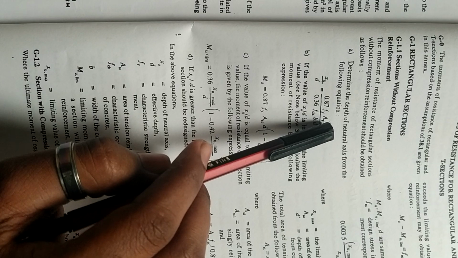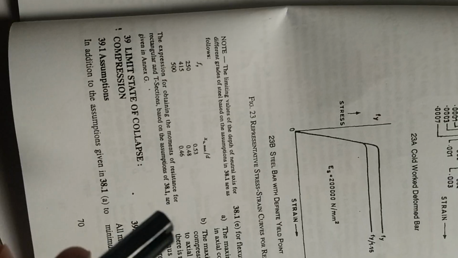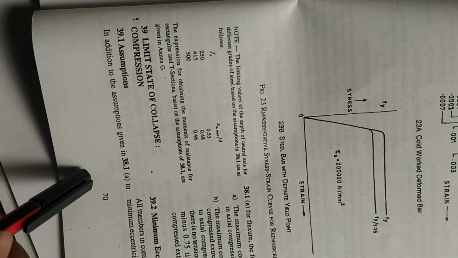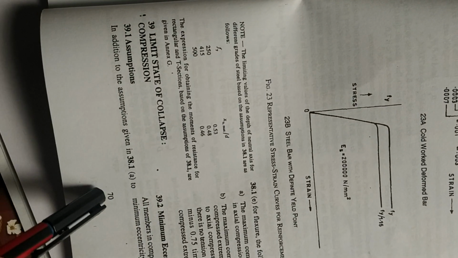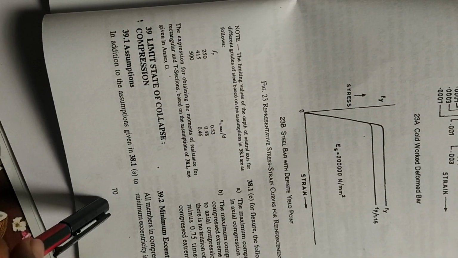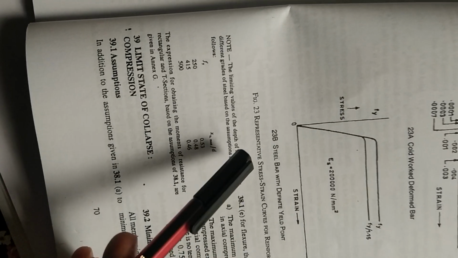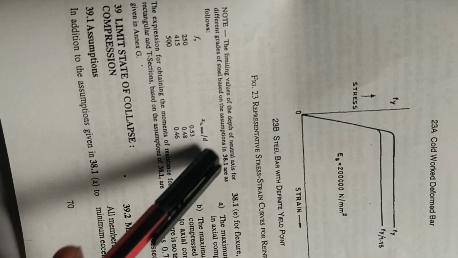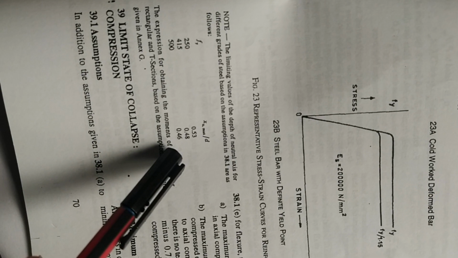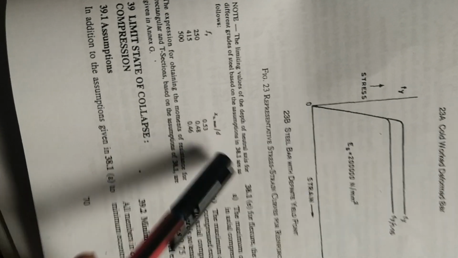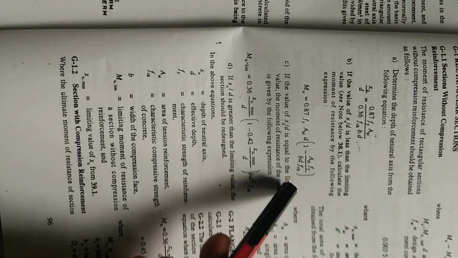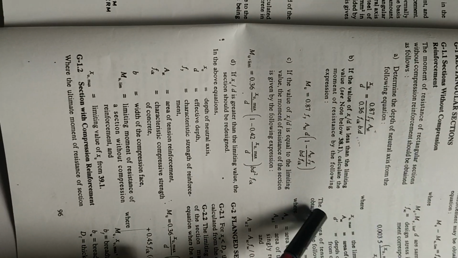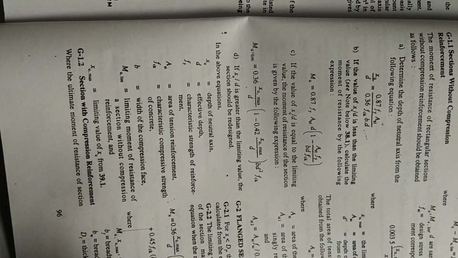Then to calculate XU max, we'll use the formula given on page number 70 of IS 456-2000. That is, they have given the XU max to effective depth ratio. By using this, we can calculate XU max. After getting XU and XU max and comparing them, we'll get to know whether it is under reinforced or over reinforced.